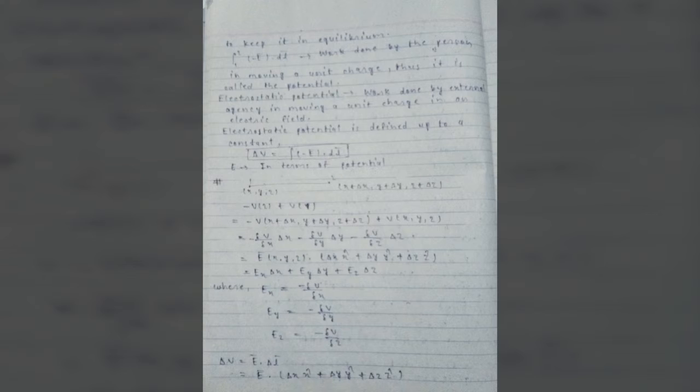Notice that even if I add a constant to both V's, the difference remains the same, and therefore potential is defined only up to a constant, because after all it's the work done or the potential difference which is the physical quantity. So adding a constant to potential does not make a difference, and therefore electrostatic potential is defined up to a constant. That means I can add or subtract any constant in it and no physics changes.